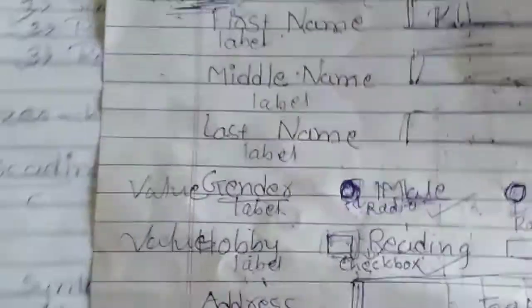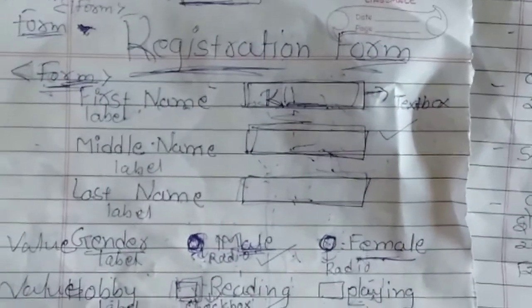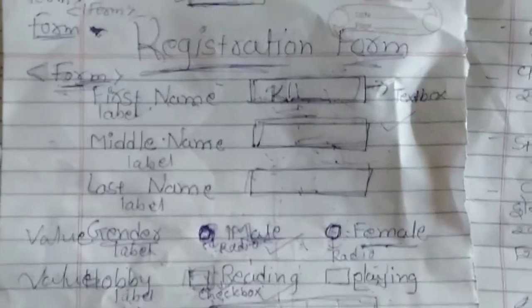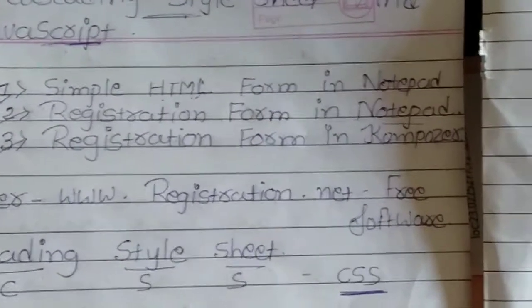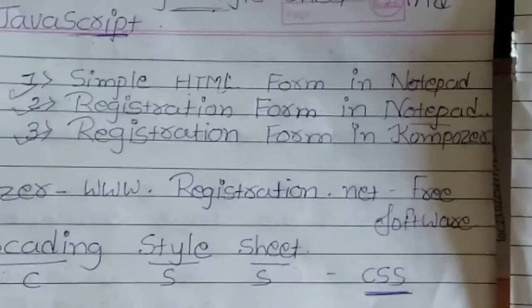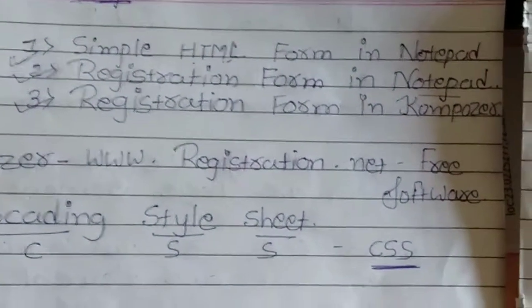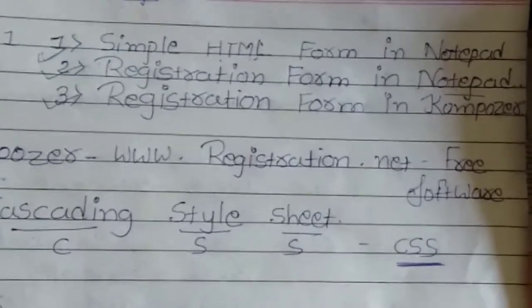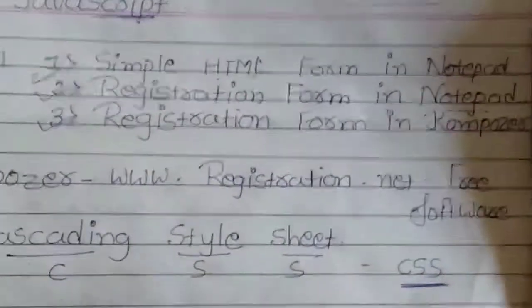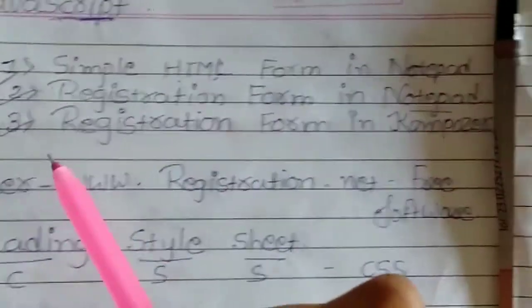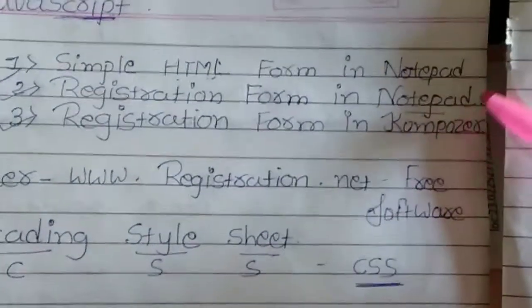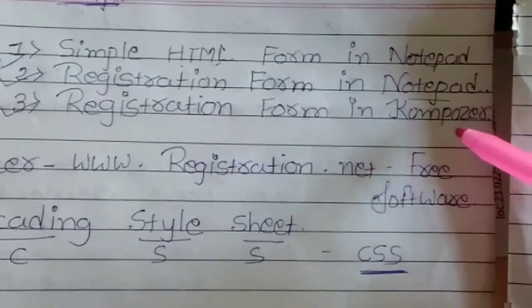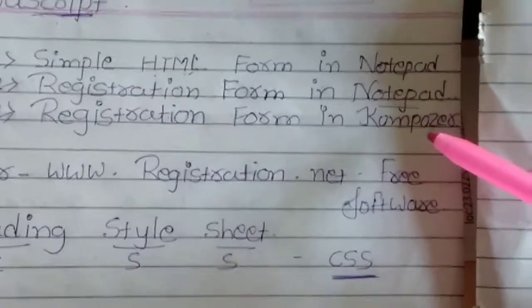We already created our registration form. You know very well how to create a registration form, that is our registration form, and you already created it in your Notepad. Our third topic was the registration form in Composer. Using Composer, you have to create your registration form. We already created our registration form in Composer, so we have created the registration form two times. Why? First time in Notepad and second time in Composer. Because there is a difference between Notepad and Composer.